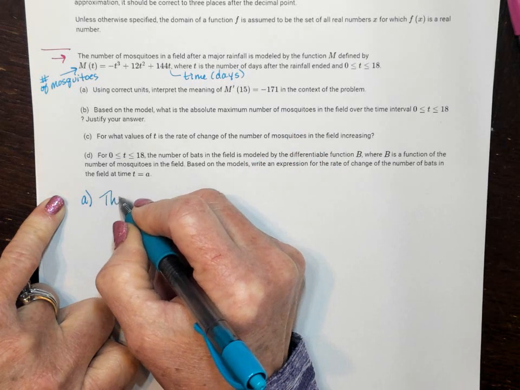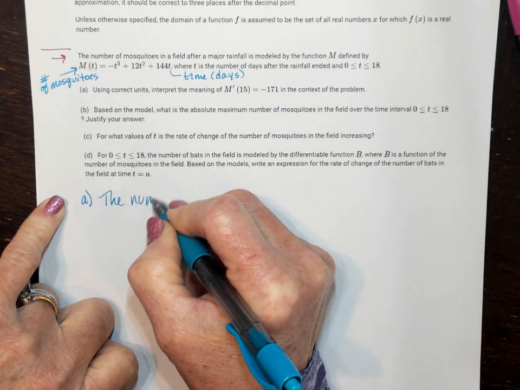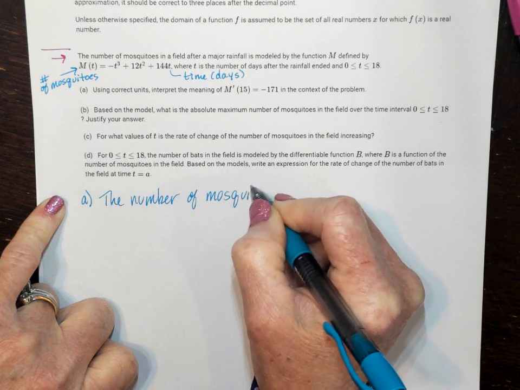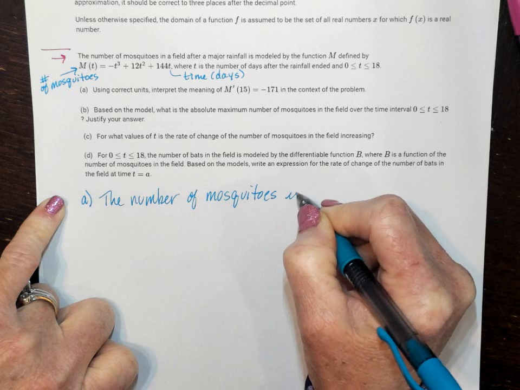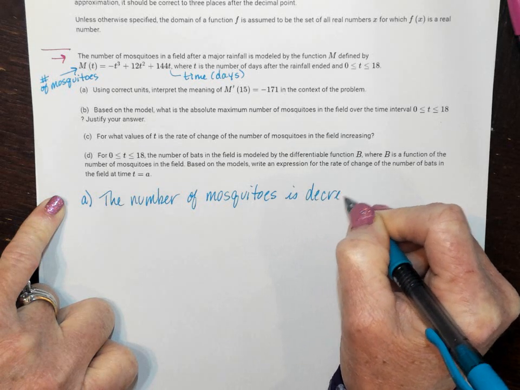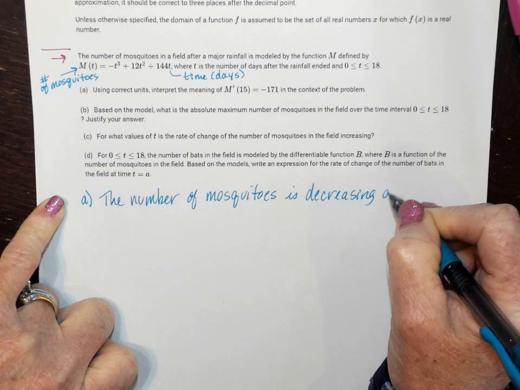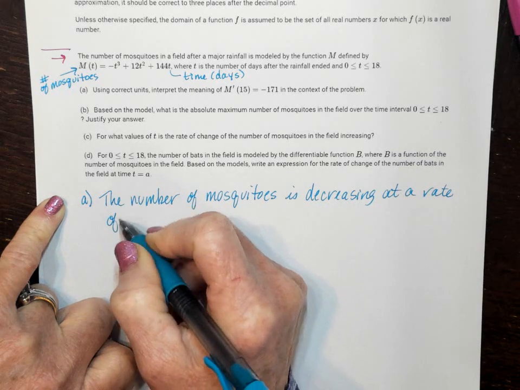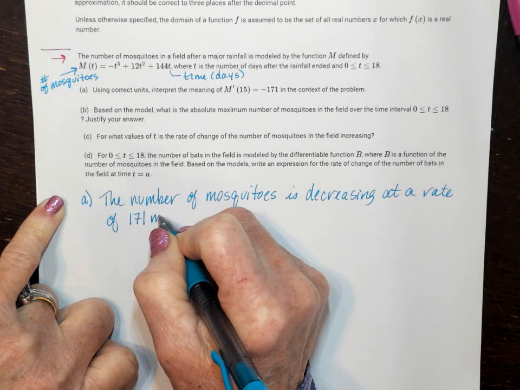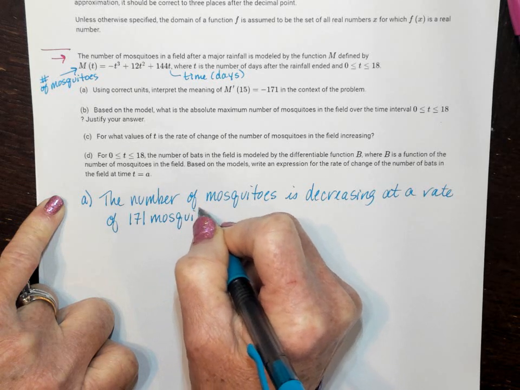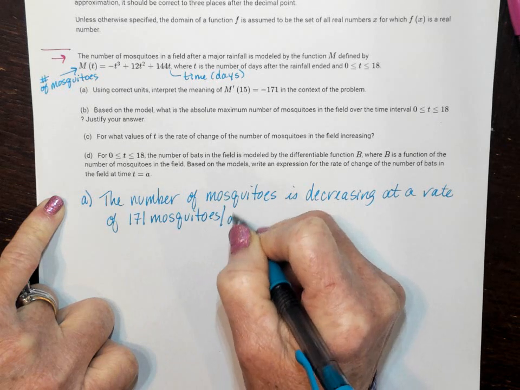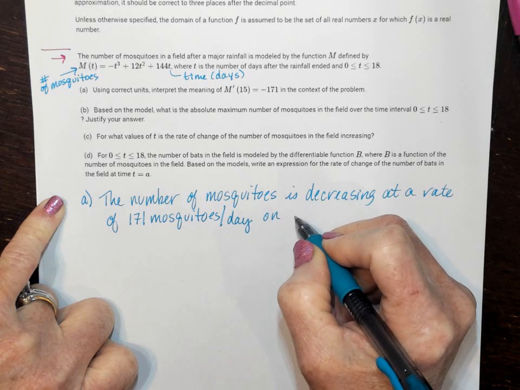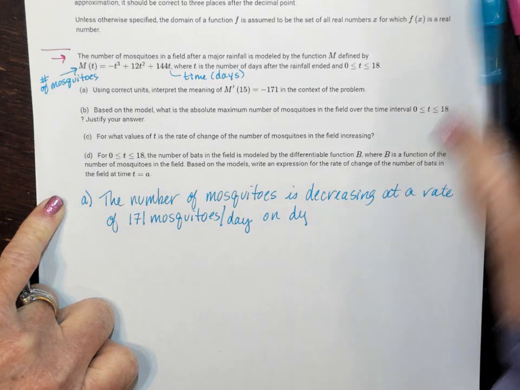So this means that the number of mosquitoes is decreasing at a rate of 171 mosquitoes per day on day 15.